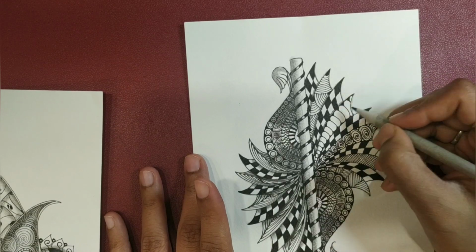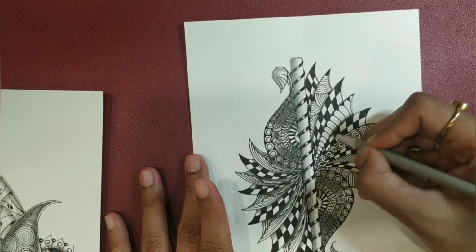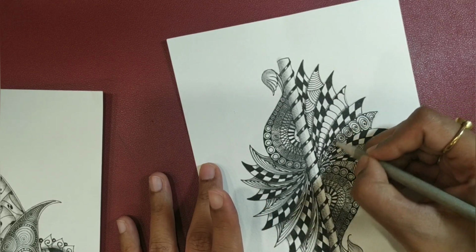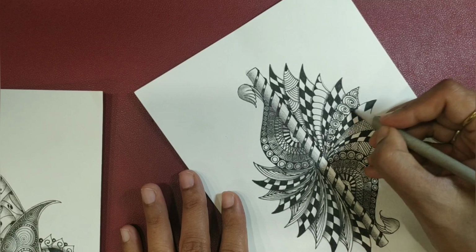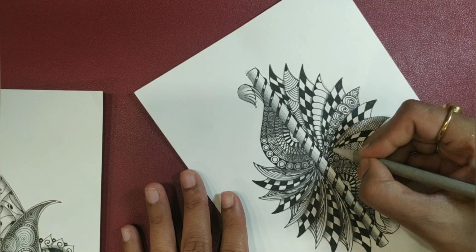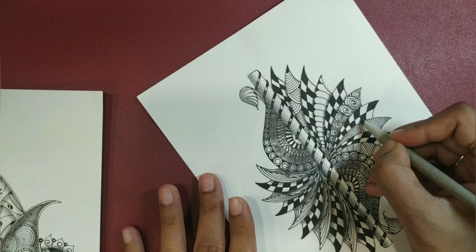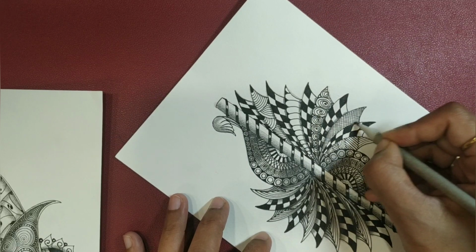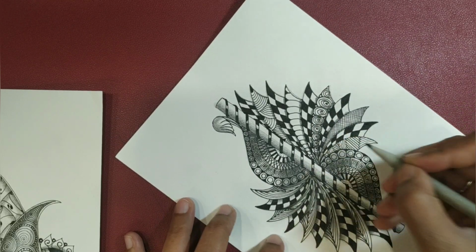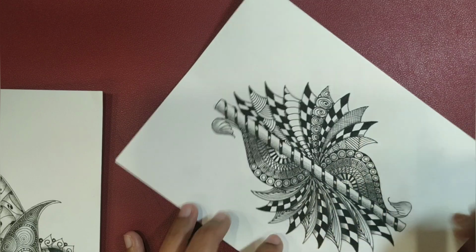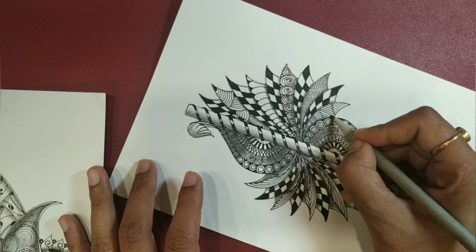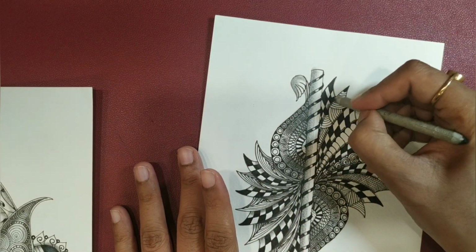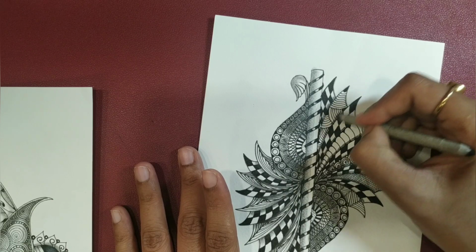The other side also I am doing exactly the same exercise, right? So adding graphite on the overlaps. I am not going up to the end, because for overlaps I am not going up to the end. Just want to highlight the common intersections. Right, and then just blend it a little, not too much.